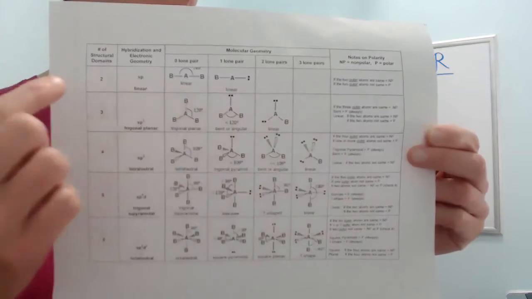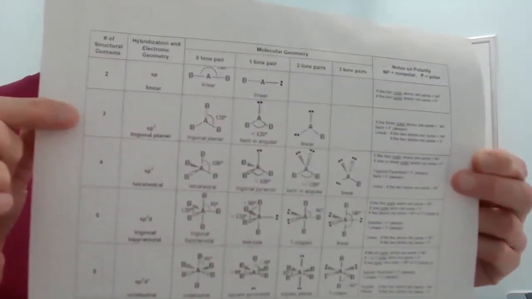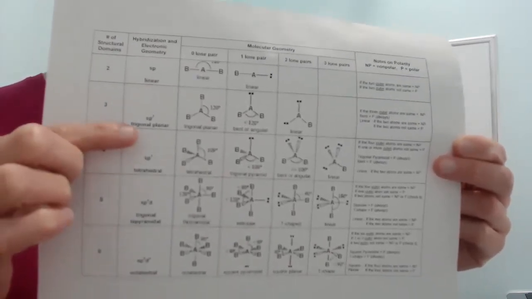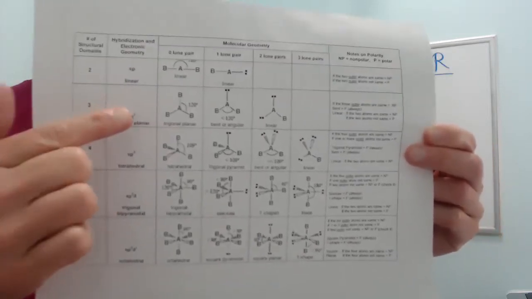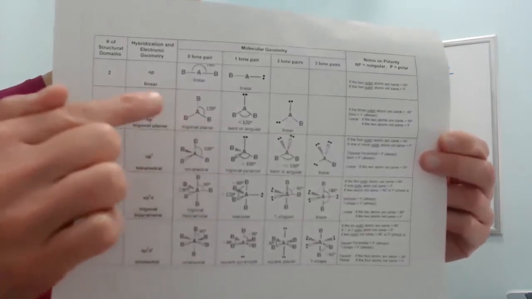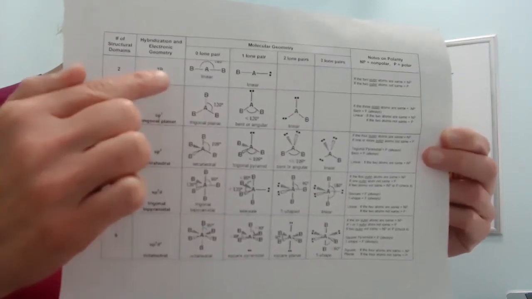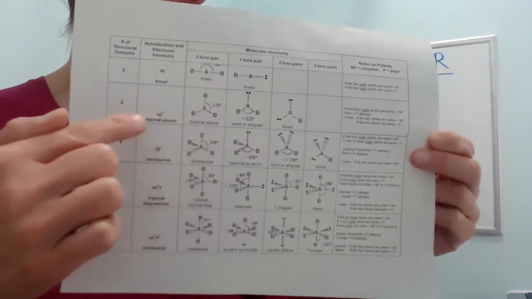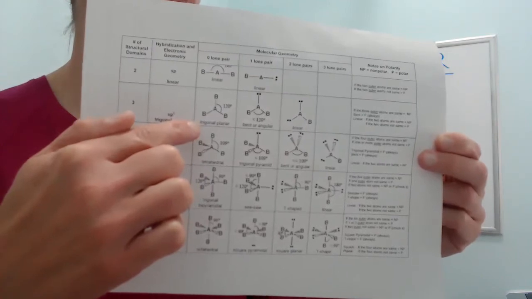For example, if you have 3 domains, then your electronic geometry is trigonal planar, because all 3 groups will align themselves in a flat trigonal planar geometry. If 0 of them are lone pairs, then both the electronic geometry and the molecular geometry are called trigonal planar.